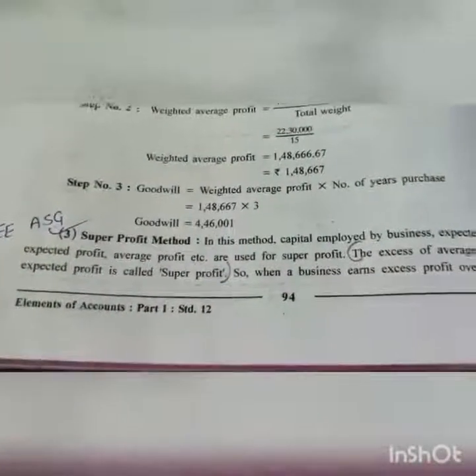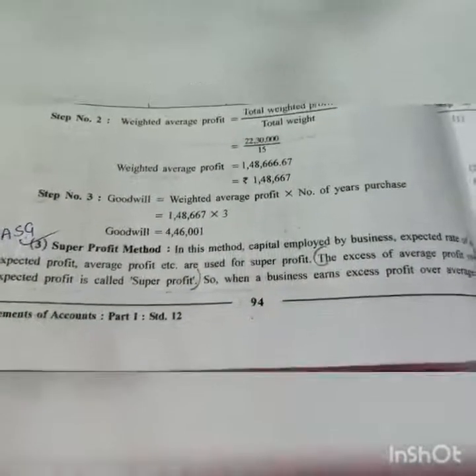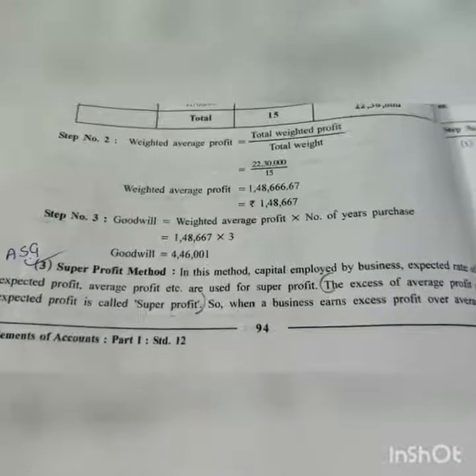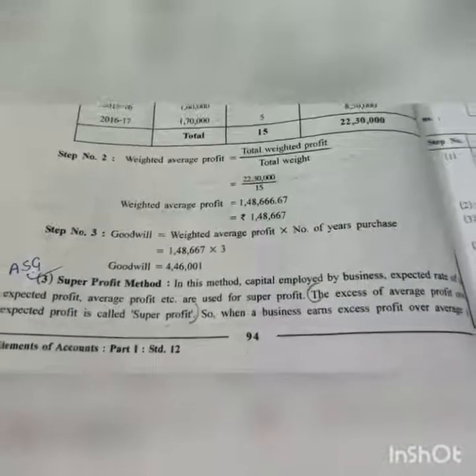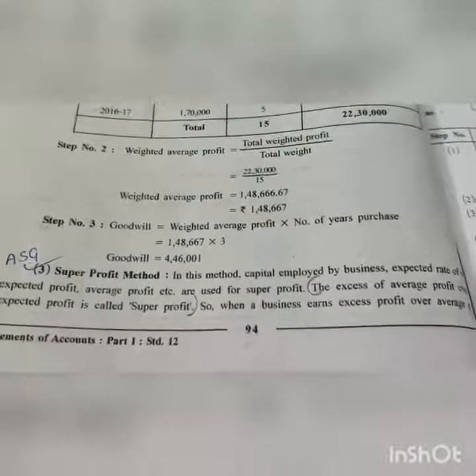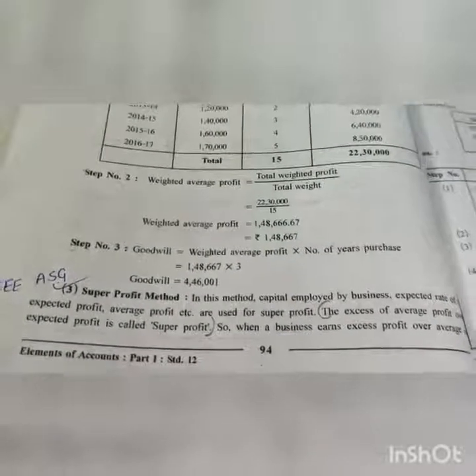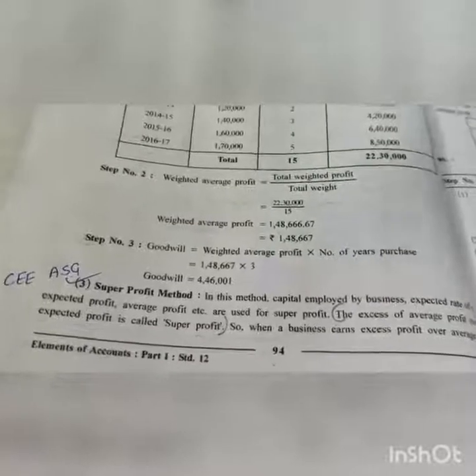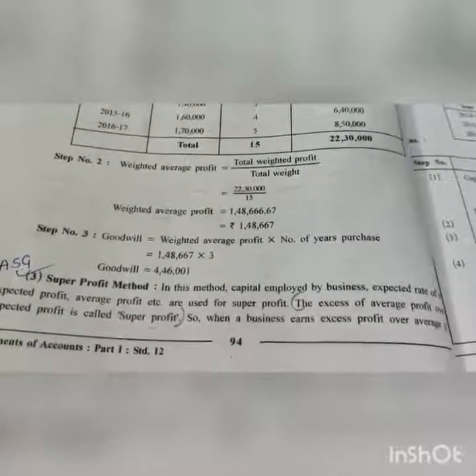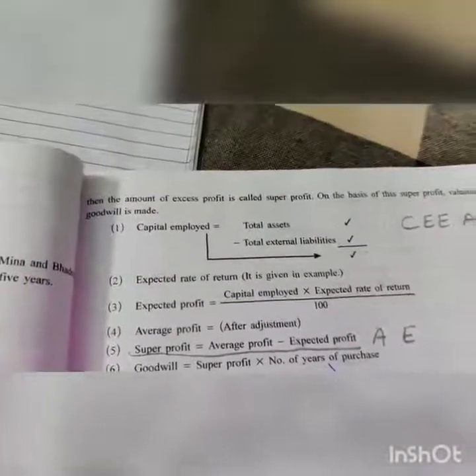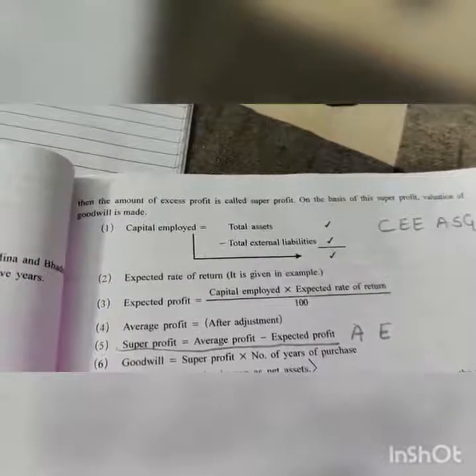And here, the excess of average profit over expected profit is called super profit. So just remember, A will come first and then E will come. Okay, so like this, remember. When a business earns excess profit over average profit, then the amount of excess profit is called super profit. On the basis of super profit, valuation of goodwill is made.